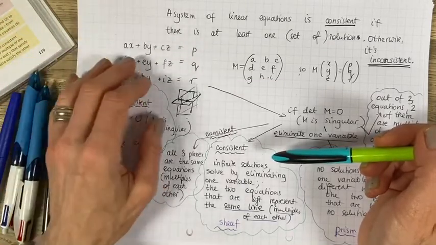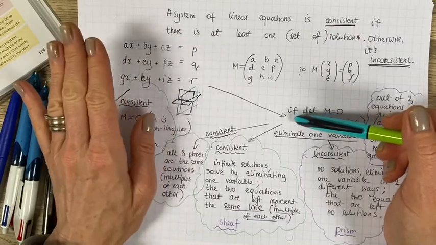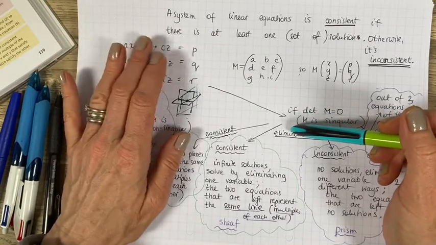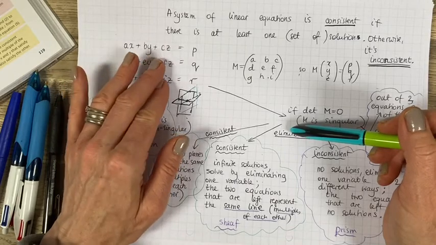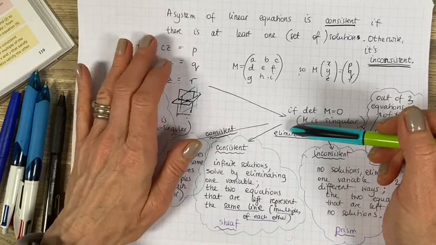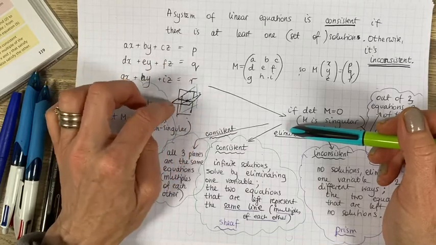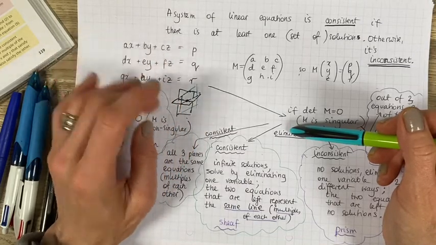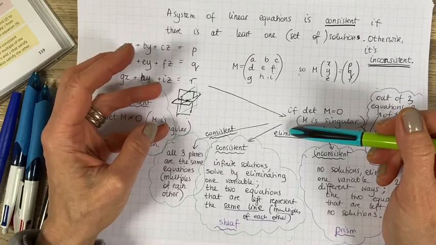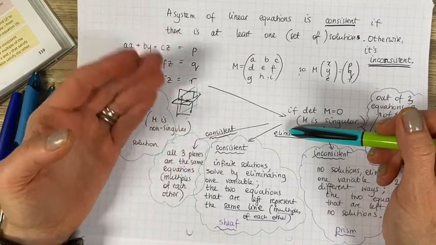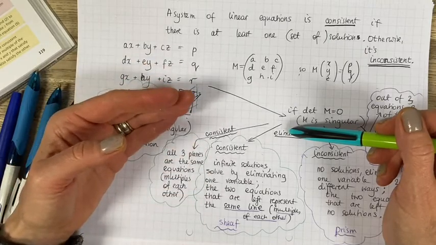If you get the same equations from both applications, considering the first and second equation and the second and third, that means it will form a sheaf, because it represents a straight line, two variables, a straight line. They could be multiples of each other, but they can be reduced down to the same straight line.